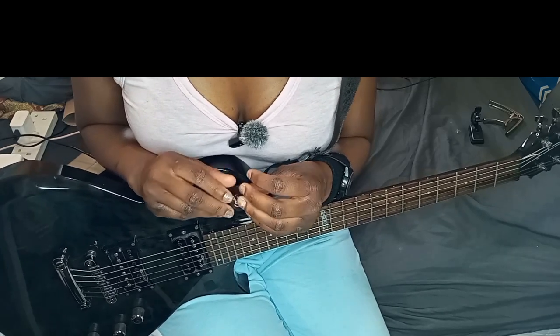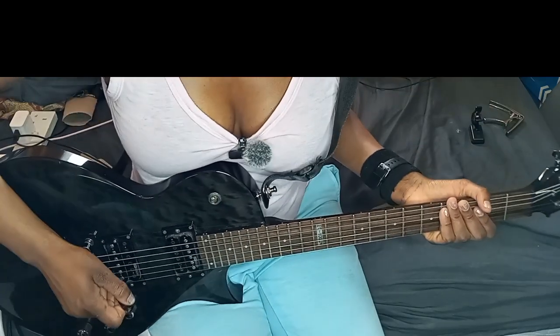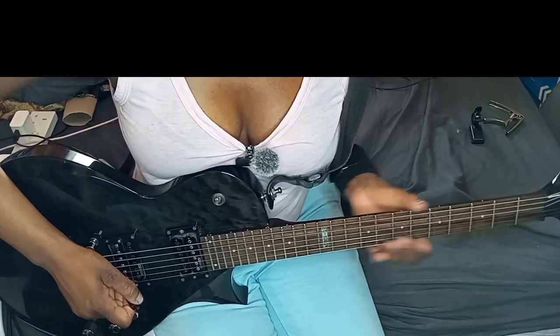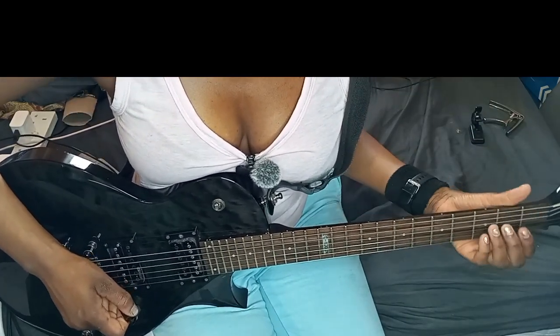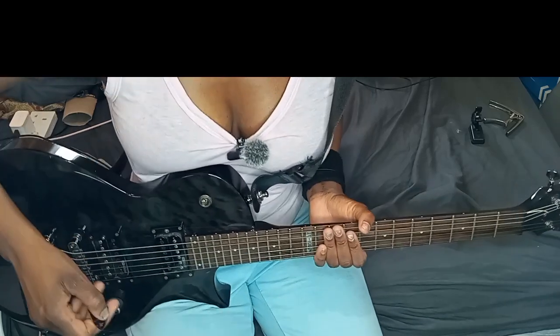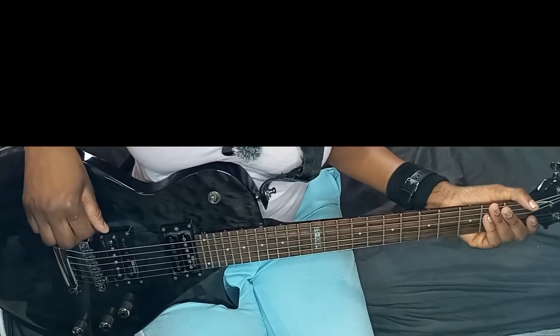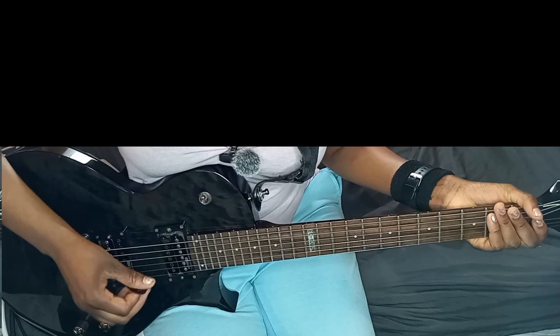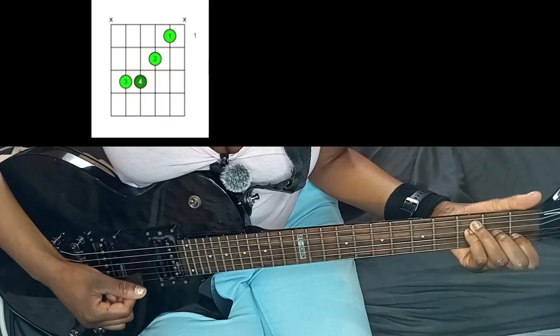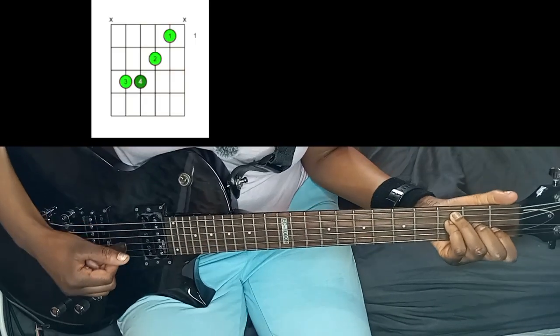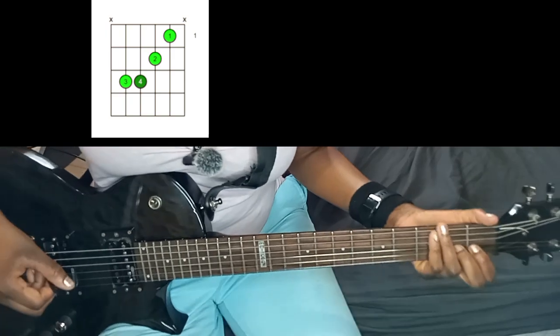Okay, so now I'm going to give you guys 10 different ways that you could play the F over C chord. All right, I'm going to teach it to you. Okay, so here is the first F over C chord. All right, so this is how you play it.